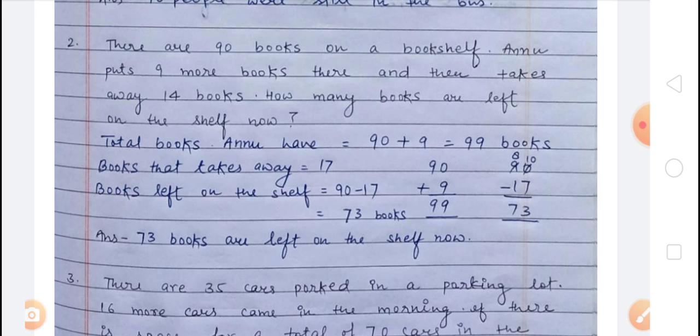Okay, that is 17 books. So the books that are taken away we have to subtract from the total books. Okay, so books left on the shelf, that is 90 minus 17.